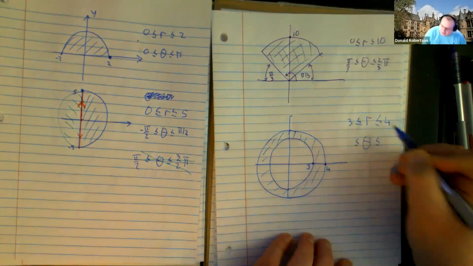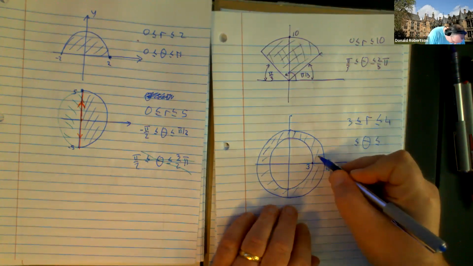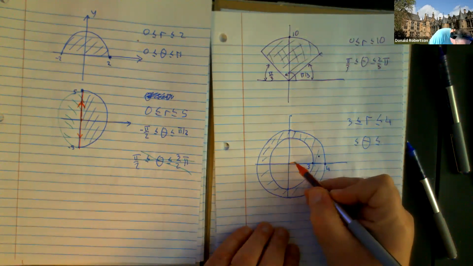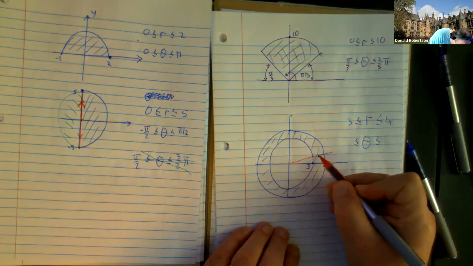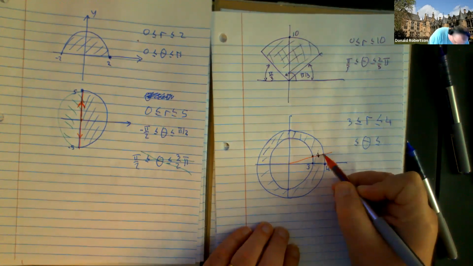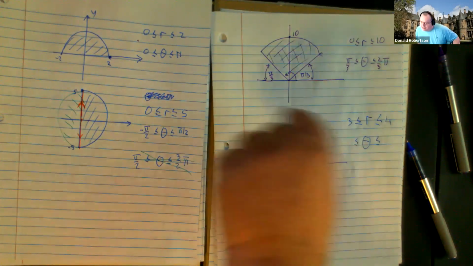It is. Does that make sense now? If you take a random point on this region, won't its R value be somewhere between 3 and 4? Would you agree, no matter where you did it?